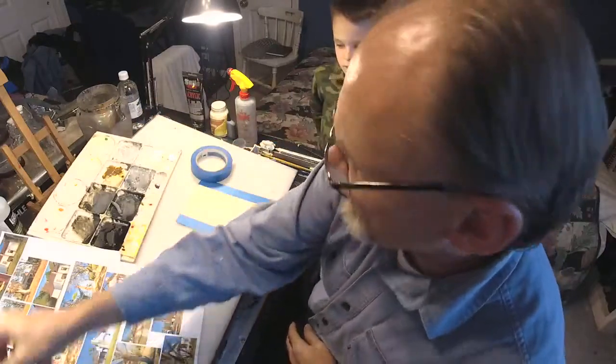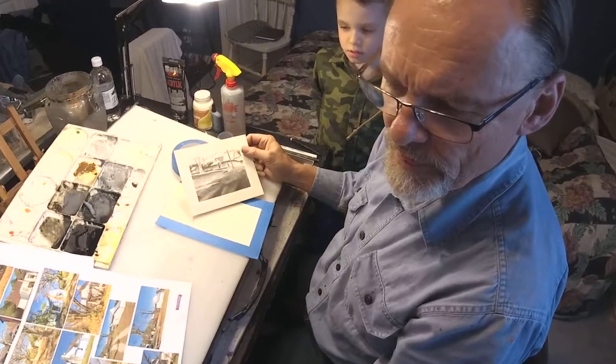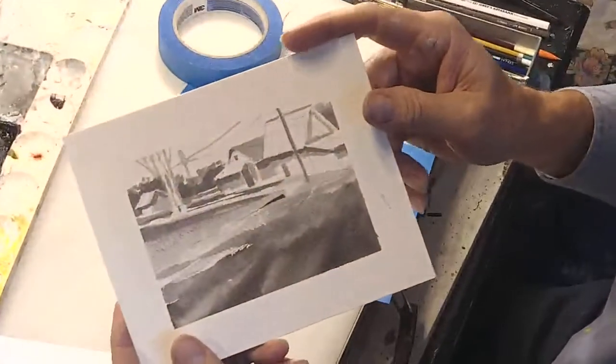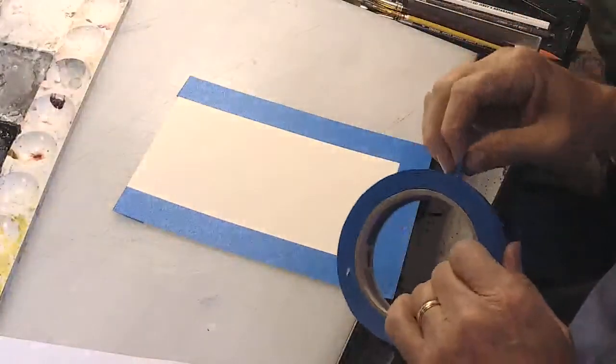Okay, Heather, close up of what I'm working on, or a close-up of my last sketch. Either one. There's the last sketch, okay? And here's what I'm working on. So, no, good question, Toby.